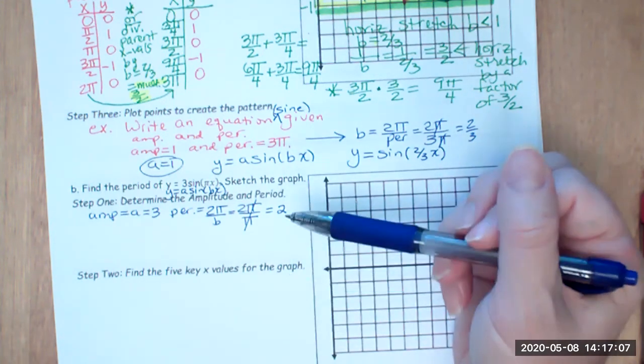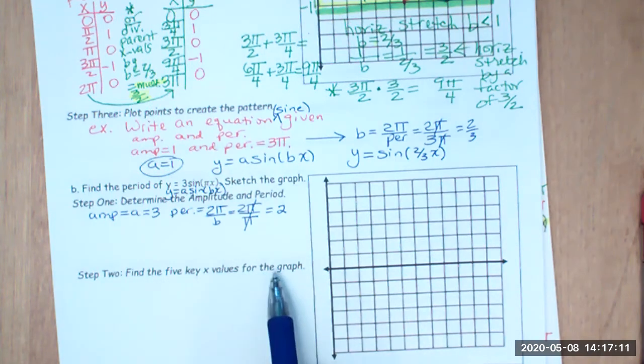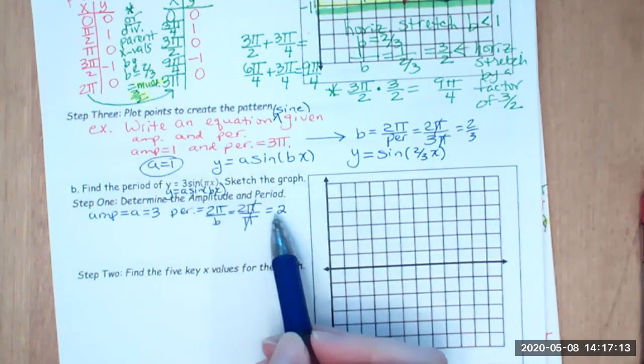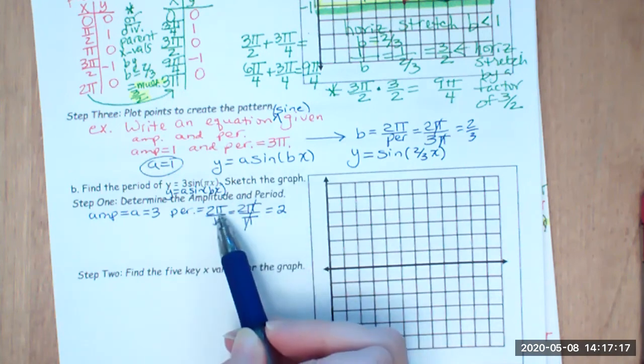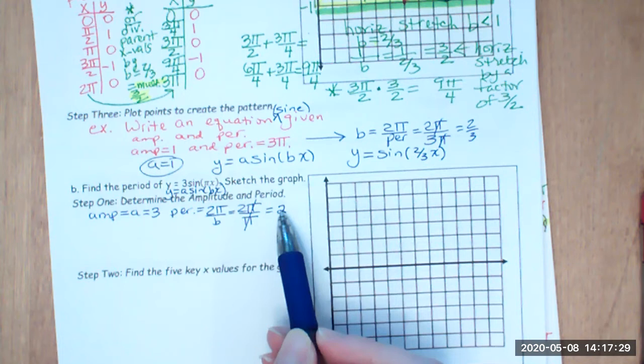So if I want to find the 5 key x values for the graph, because I changed the period from 2 pi to 2, and keep in mind that pi makes a huge difference, right? For the period being 2 pi for the parent, 2 times pi is about 3, so the period is about 2 times 3 or 6, and now we've made the period 2. So the period is about 1/3 that of the parent now.